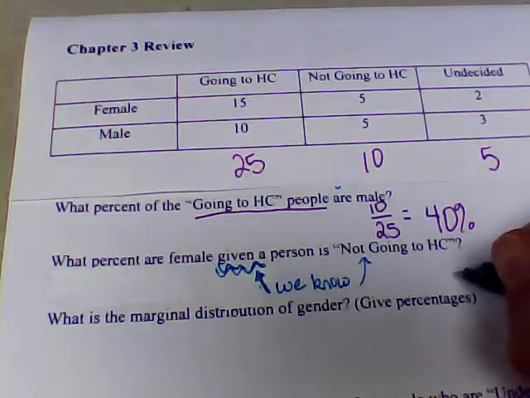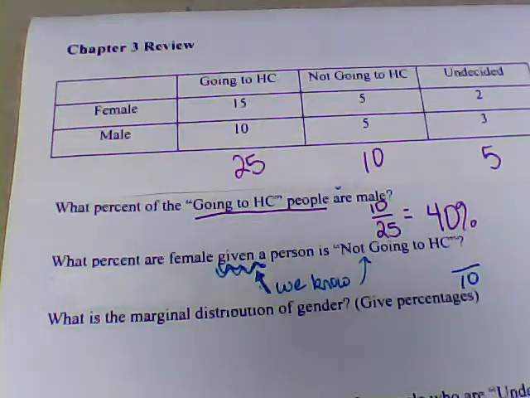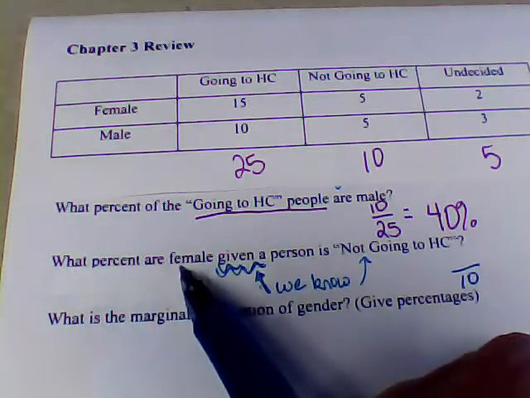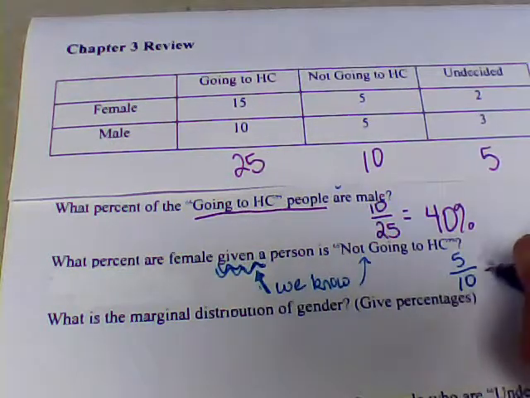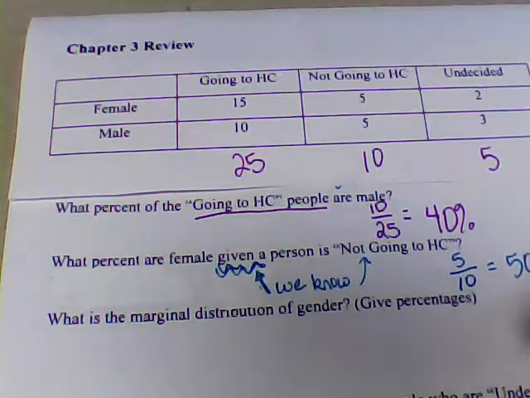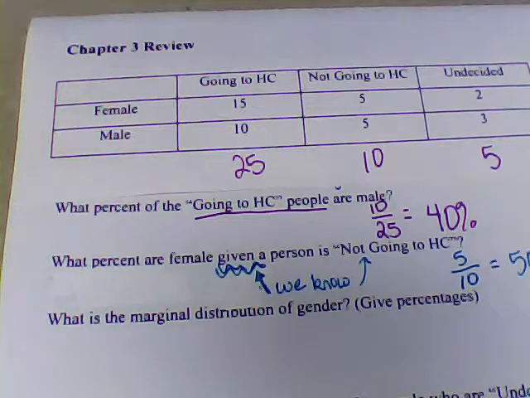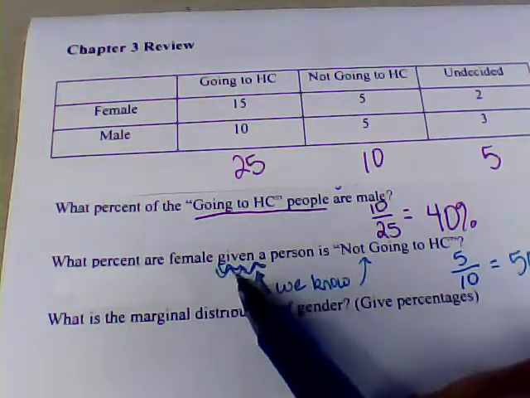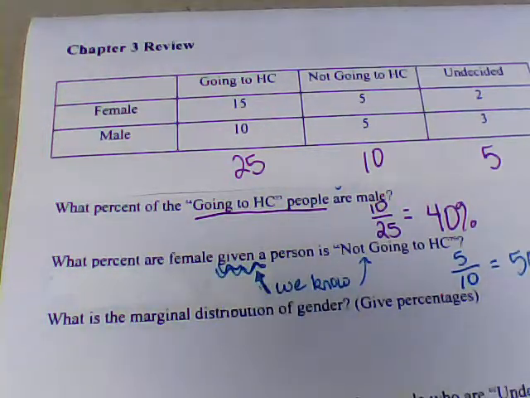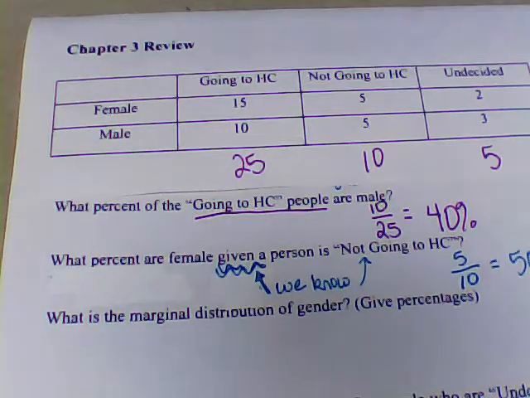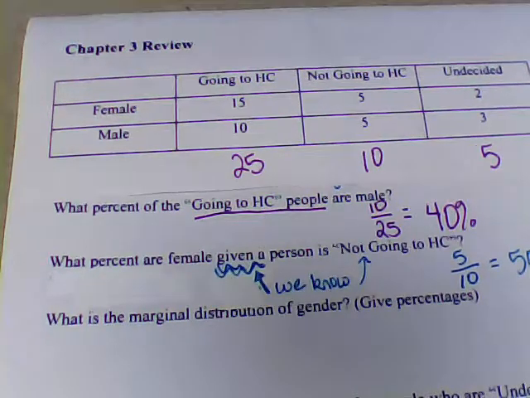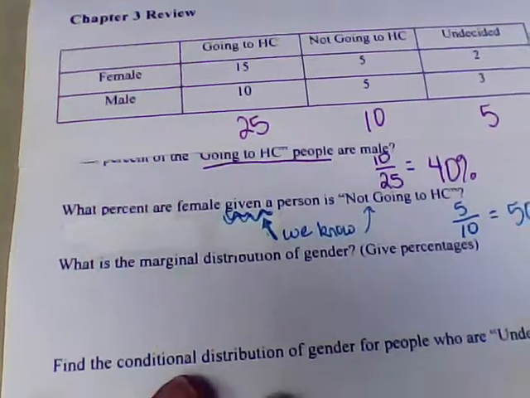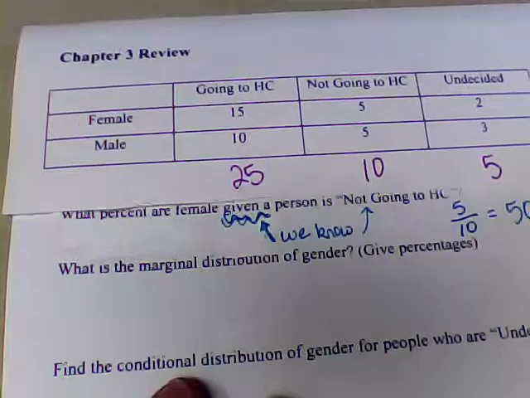So all of the people not going to homecoming are 10. And out of those 10, what percent are female? So the females not going to homecoming is 5. So 5 out of 10 would be 50%. So again, that given will come up later. It's just on here so you can see how it looks before the probability chapters come up, like chapters 14, 15, 16, and 17.